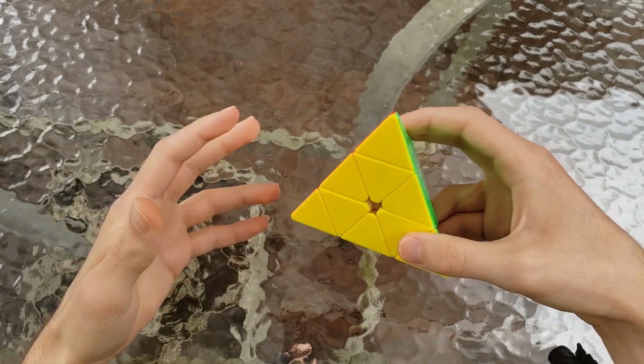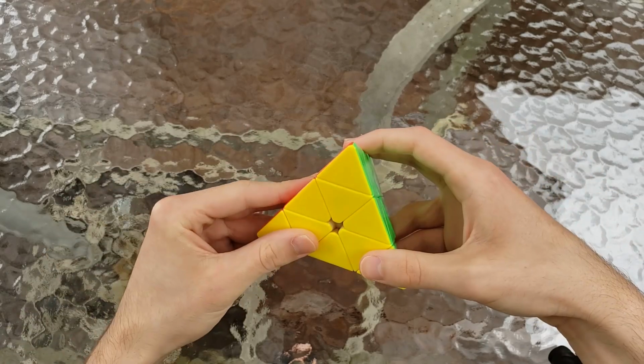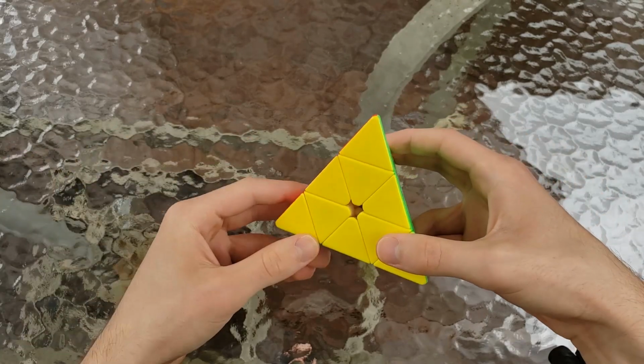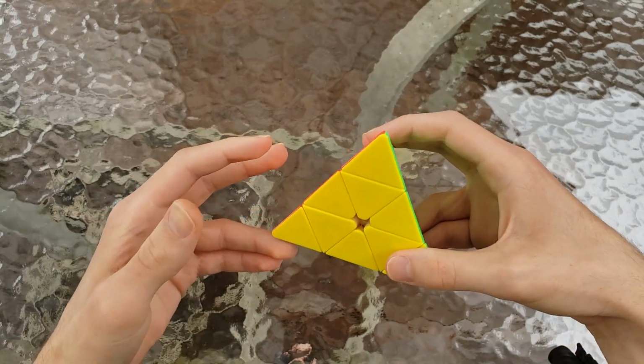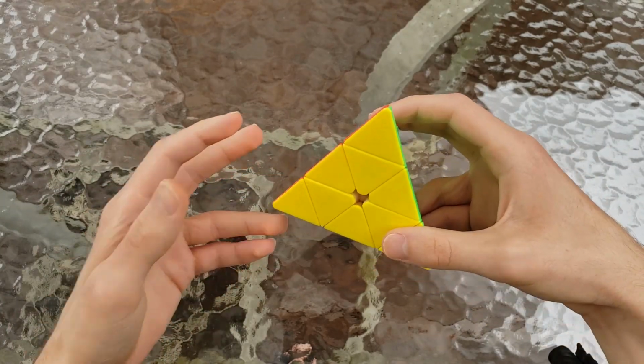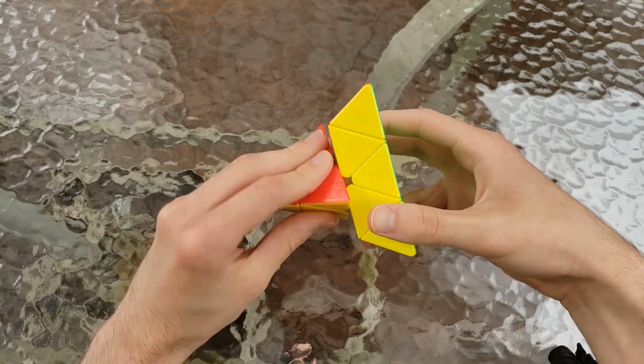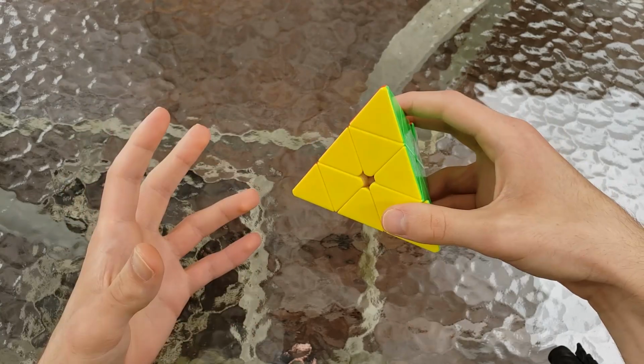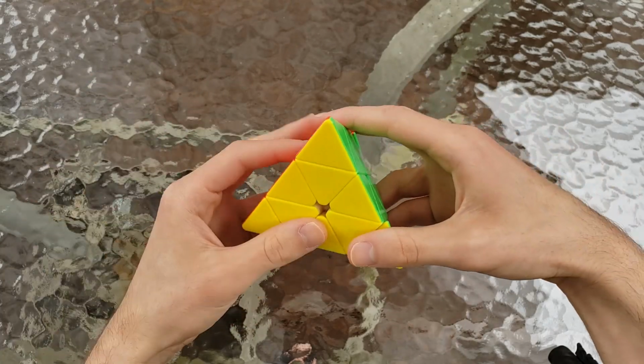So if you currently use layer by layer, or the Bob Burton method, or something like that, or even a top first method, this video might be a little confusing and possibly not the most useful video to you. This video is mainly meant for advanced solvers who use L4E or who understand L4E and the main concepts behind it. I will try to make it somewhat understandable for newer solvers, but keep in mind that if you are confused, this is an advanced tutorial.